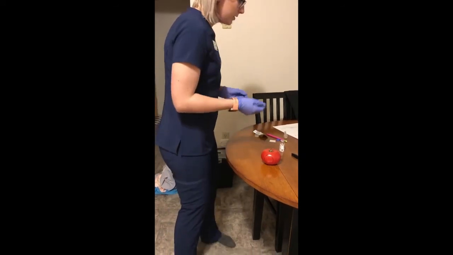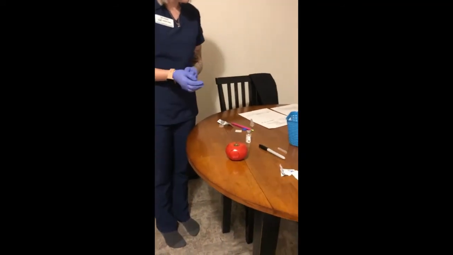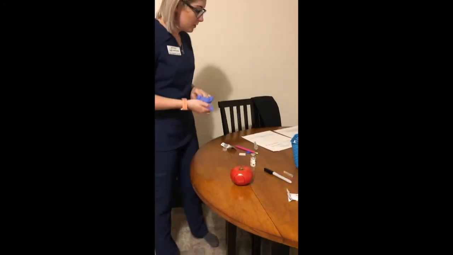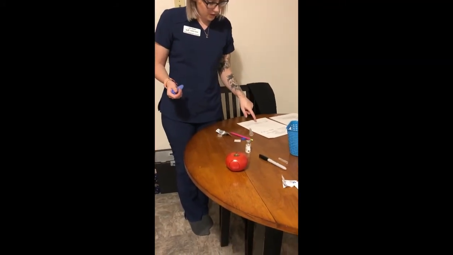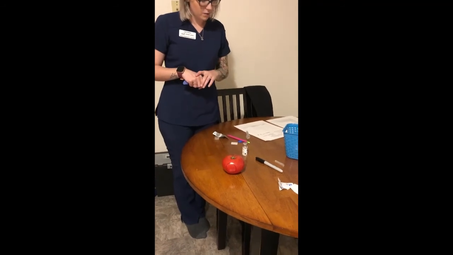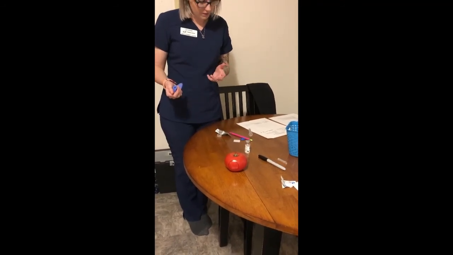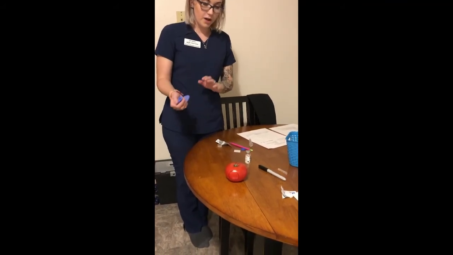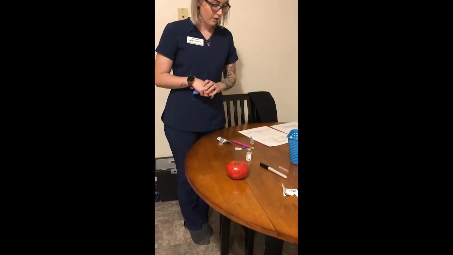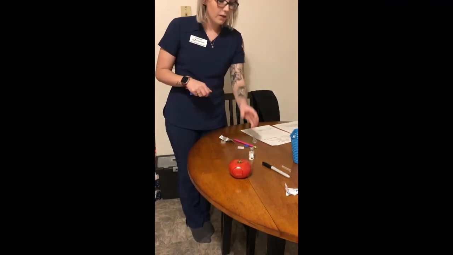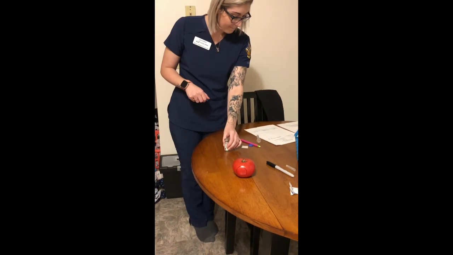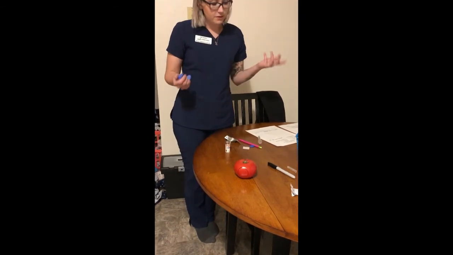And at this point you're going to want to go do your charting, your documentation. So you're going to chart that you gave the Mantoux at 0.1 milliliters intradermally. You're going to chart the time that you did it, the area that you did it, their left forearm, the lot number on the vial that you used, and then the date and time.